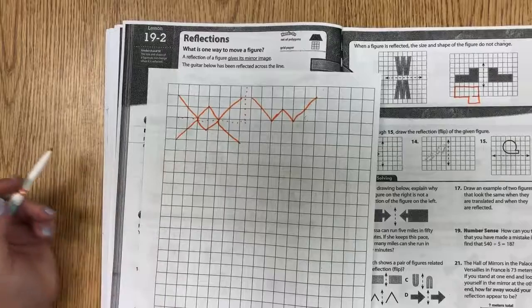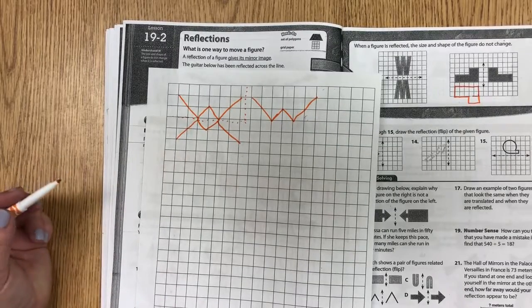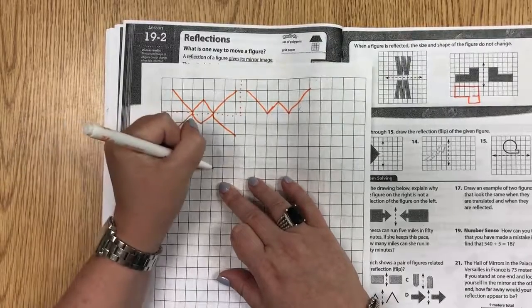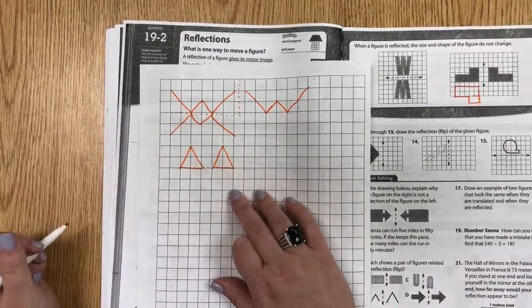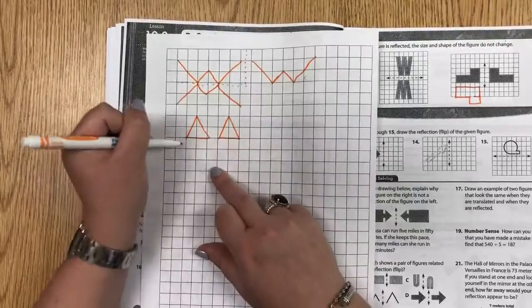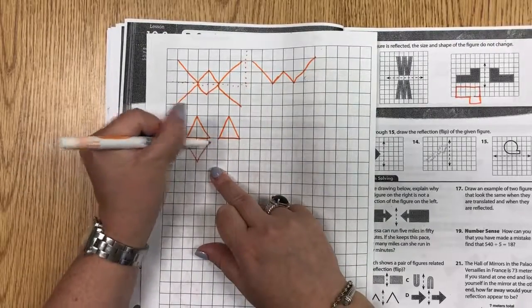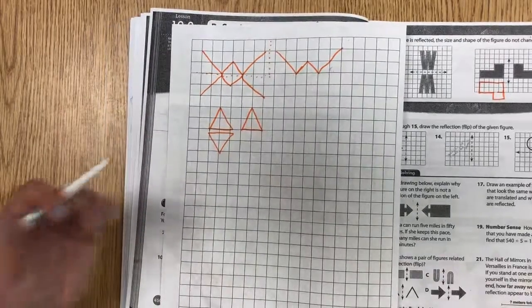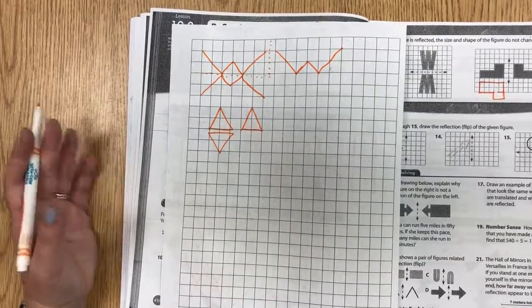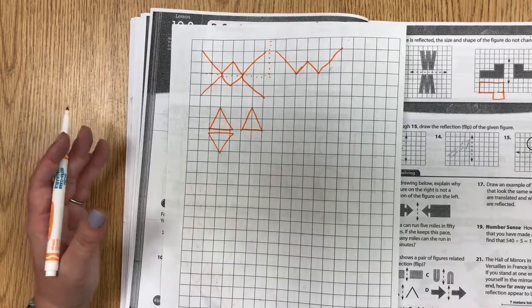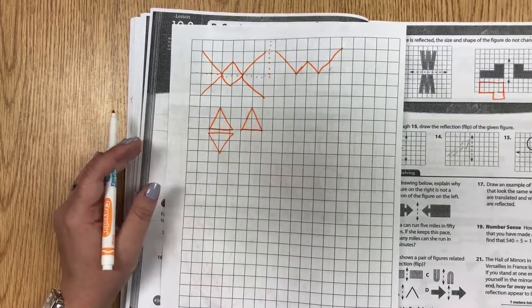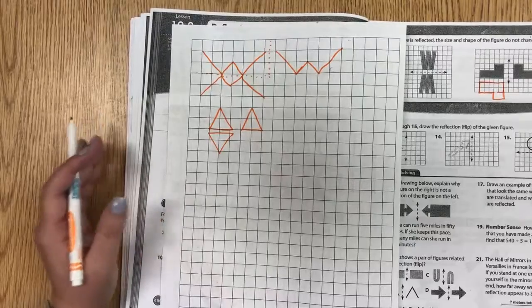It would be reflected. So some shapes, like an equilateral triangle, if I reflect it, well look, it's the exact same thing. But if I reflect it going up and down, then it changes. So reflections can happen in different ways too. Reflections can be tricky just because it kind of messes with your brain. I mean, when we are looking at ourselves in a mirror, that is a reflection.